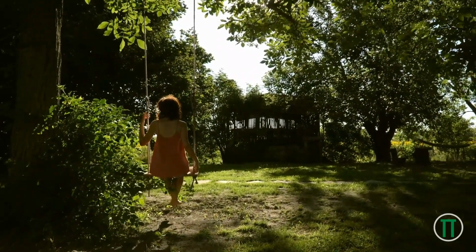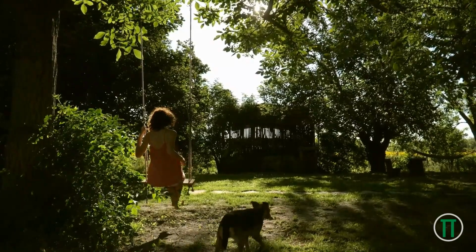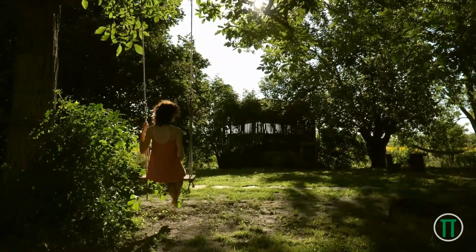Therefore, experiment with diverse plant selections, observe their interactions, and adapt your design based on the unique conditions of your space.